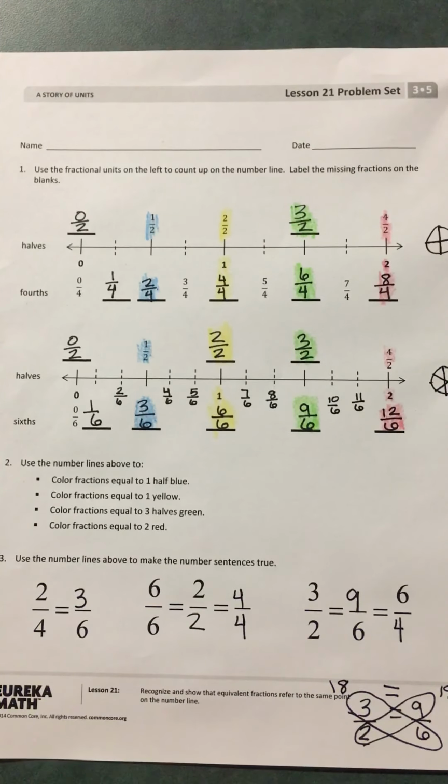So tomorrow we're not going to have a lesson. Tomorrow would be Friday. You will just practice math facts at home in any method that you choose. You can do something fun with your parents. You can do an app on an iPad. You can make some flashcards and practice with them.